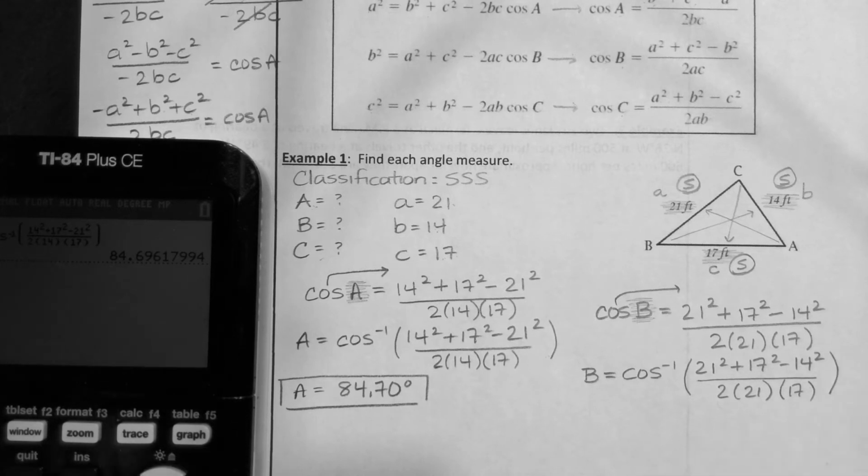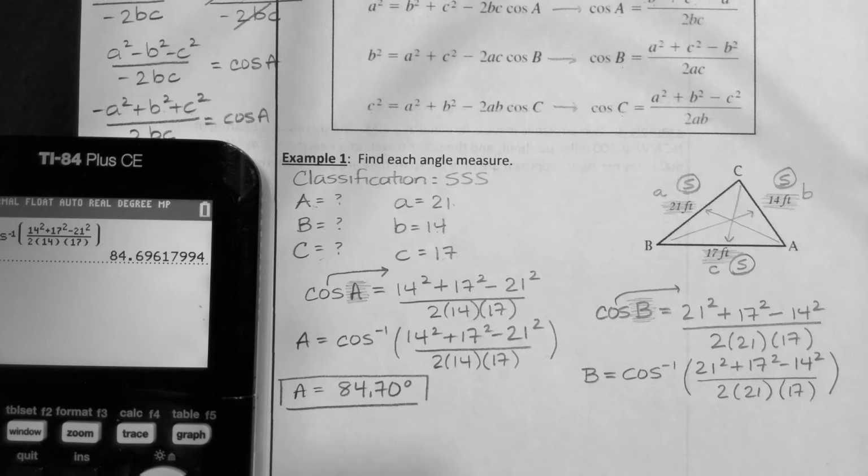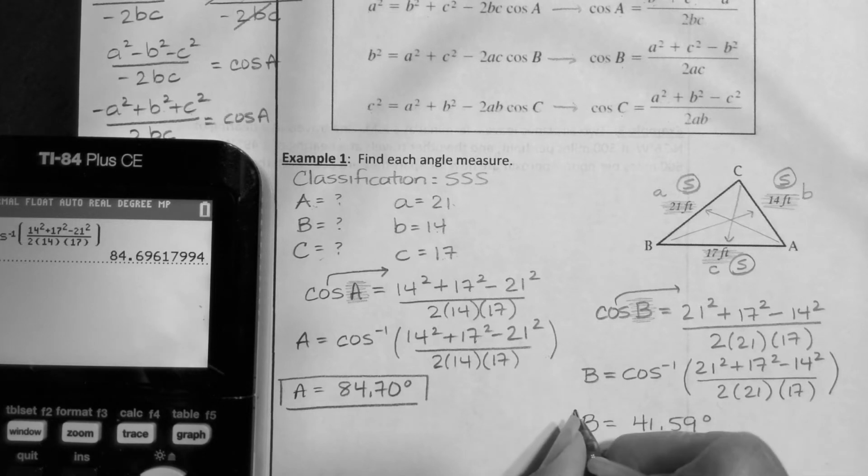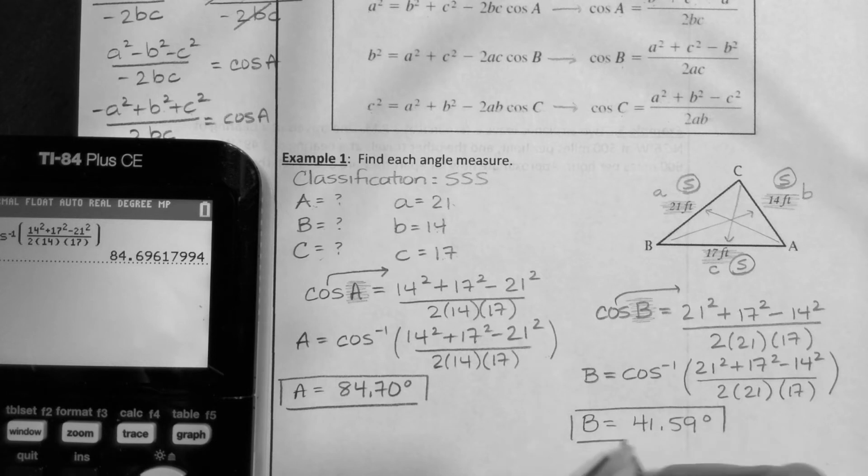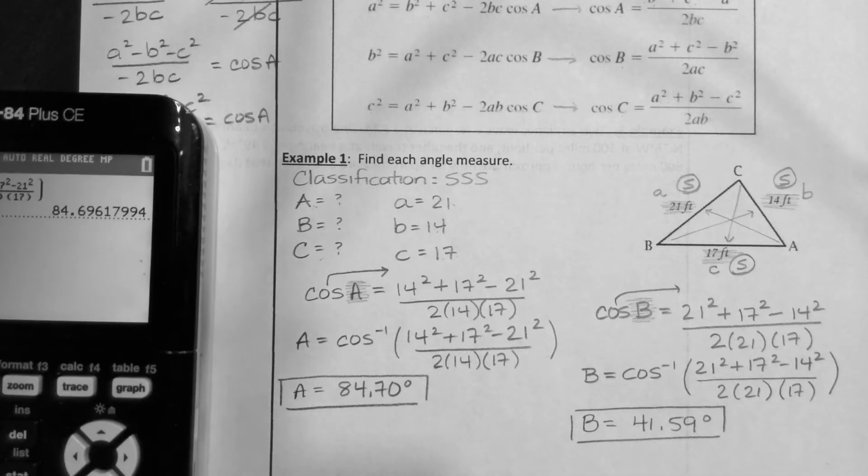You will type that all in the calculator, and when you do so, you will end up with 41.59 degrees. Okay. Again, you'll type it just like you did for this one.